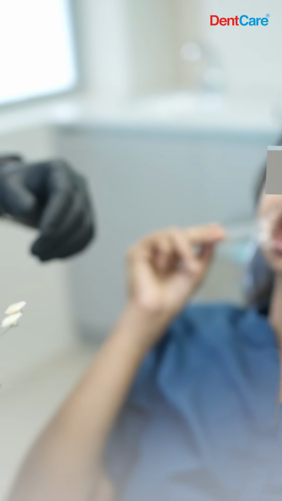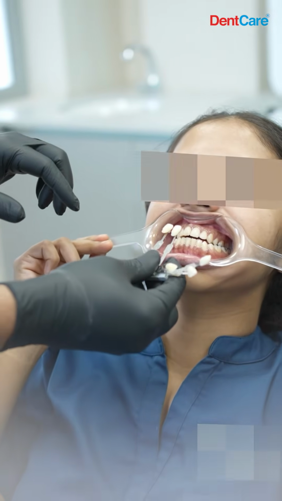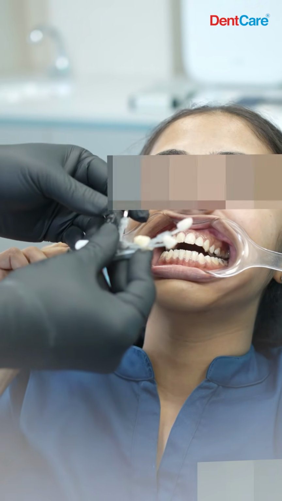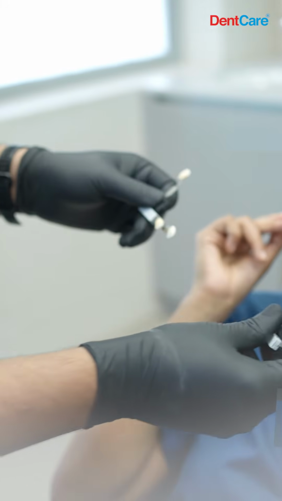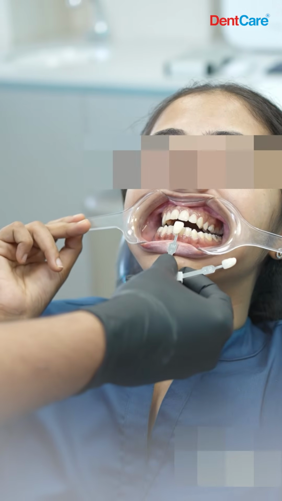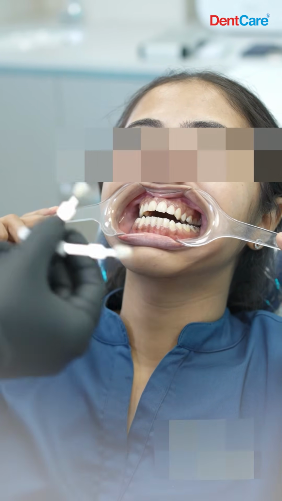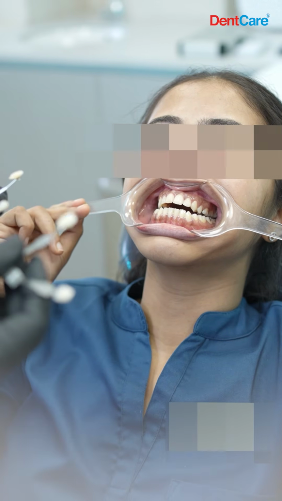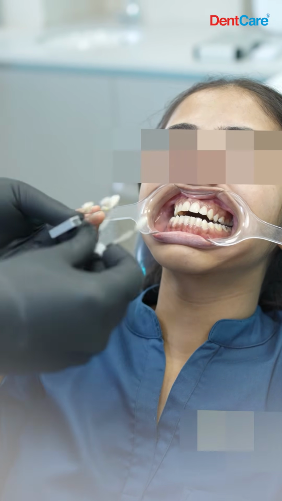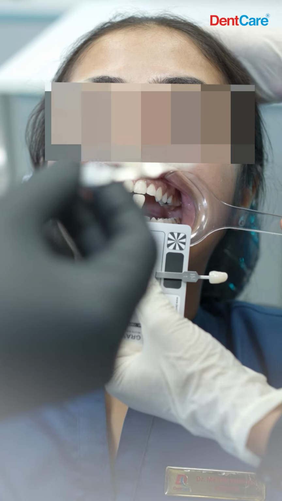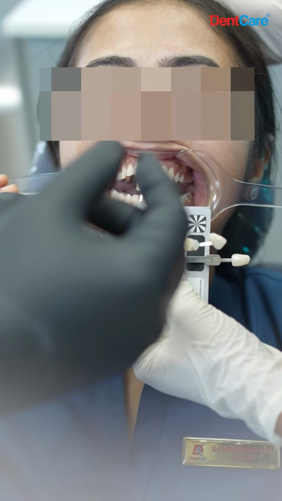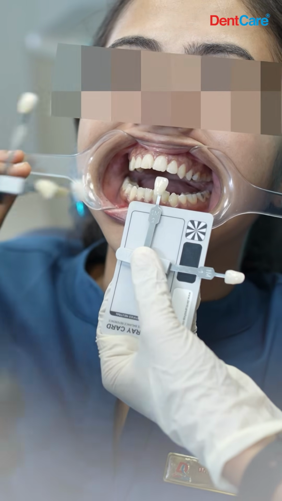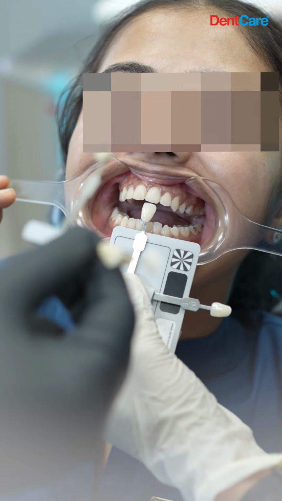Let's do it. The most important thing is we need to open the mouth. The shade tabs need to be in the same plane as that of the tooth. We can't keep it in front or behind. We need to keep it as close to the tooth as possible and in the same plane as the tooth. And next, if you're taking a photograph, we need to place a gray card too. You can keep both these shade tabs to get an idea as to which one matches better, or you can do it separately.